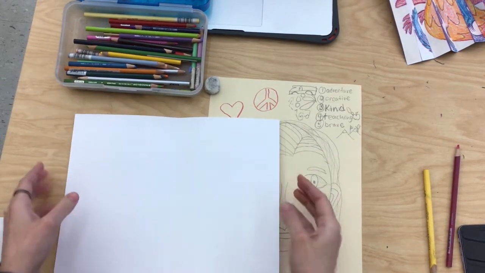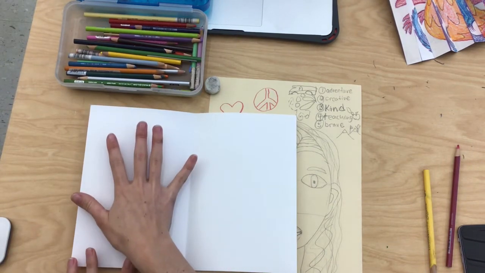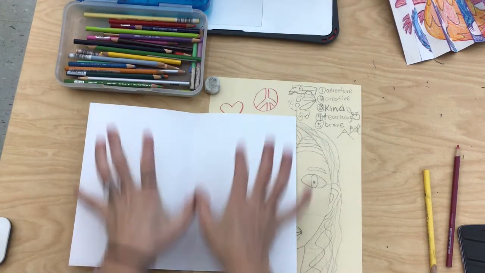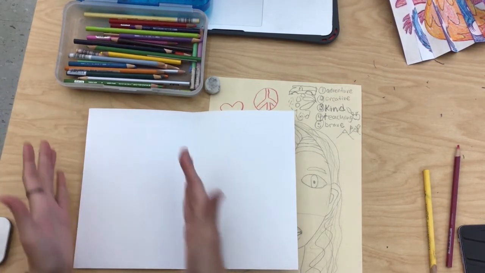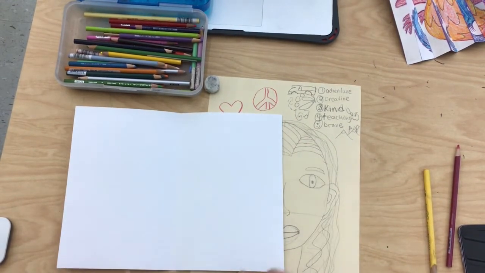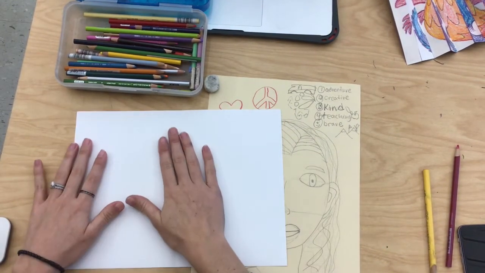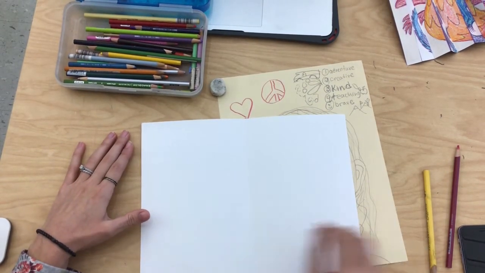We are going to be creating what's called a diptych. A diptych is an artwork that has kind of 2 panels. So we just created those 2 panels right here. One is going to be our final copy self-portrait drawing, and one is going to be our symbolic self-portrait drawing. We are going to start on the symbolic self-portrait today on this side of the paper.